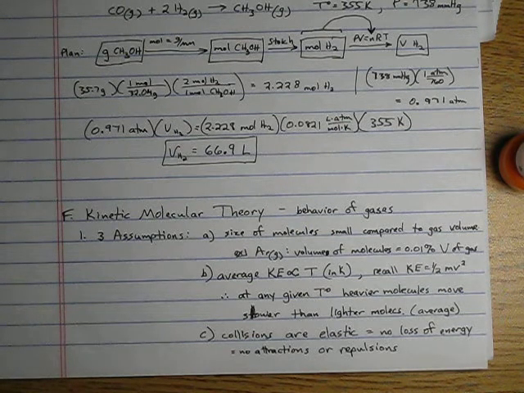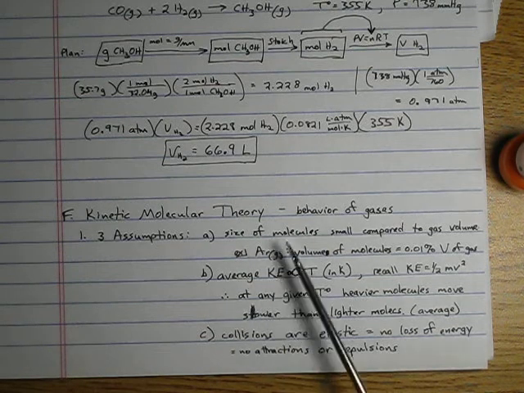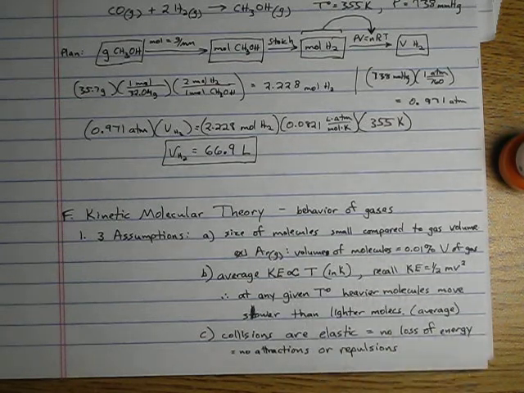Another way of saying that, if you blow up a balloon with air, it's mainly empty space in that balloon. The molecules themselves are not occupying that much space. They are smacking off of each other and they are separated from each other in the gas phase. There's a lot of space between the molecules, much more than the actual physical atoms of the molecule take up. So that's the first assumption. Size of the molecules is small compared to the gas volume.